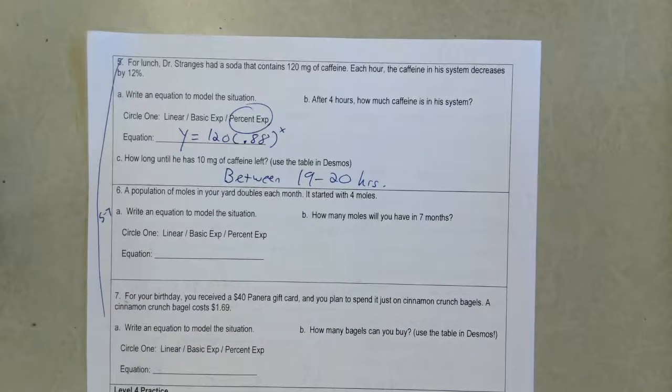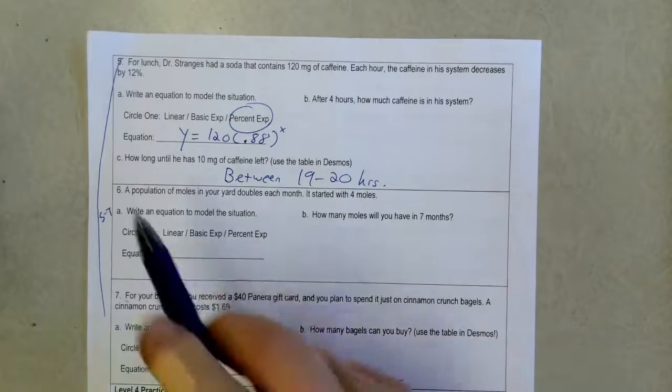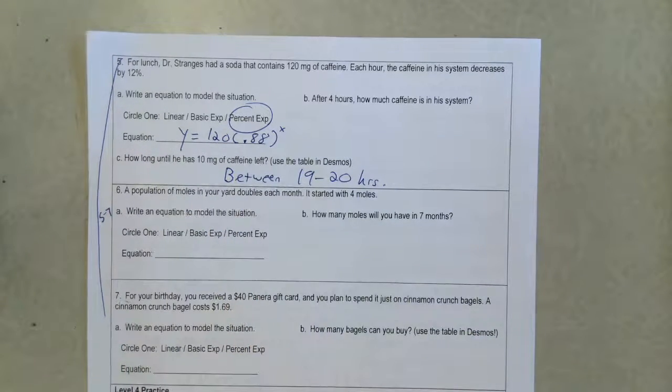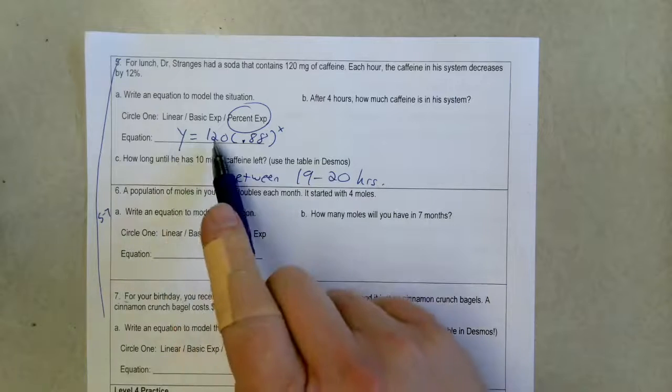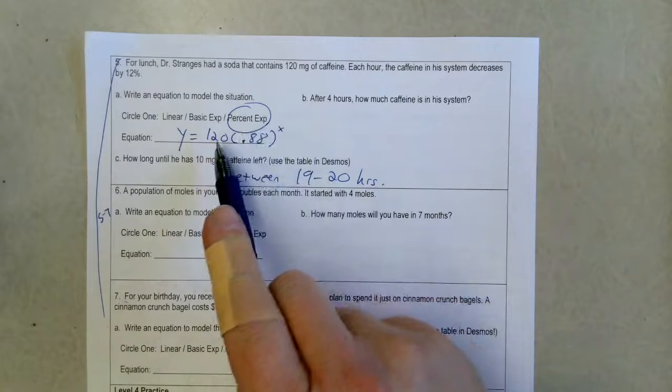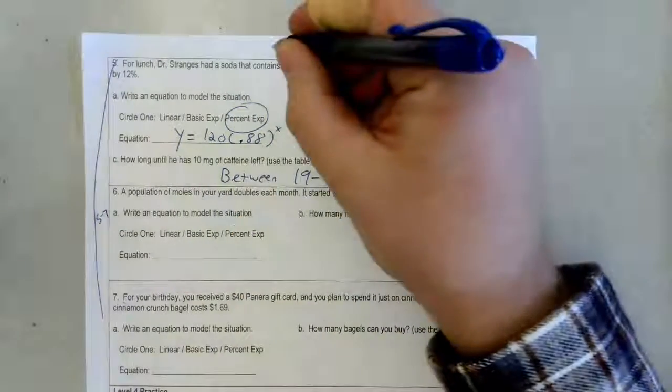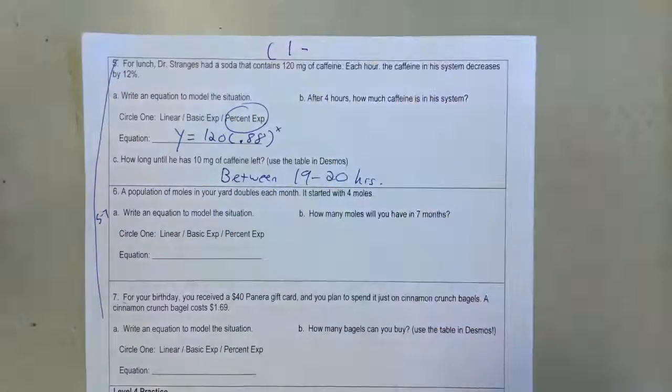For lunch, Dr. Stranges had a soda that contained 120 milligrams of caffeine. Each hour, the caffeine in his system decreases by 12%. So because we have a percentage, it is a percent exponential equation. So writing the equation, it's y equals 120. 120 is our initial. And then 0.88, how we got 0.88, it's our 1 minus our percentage.